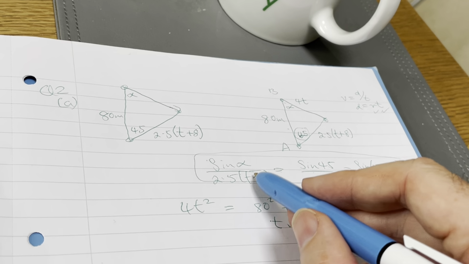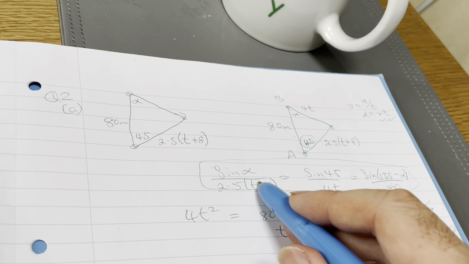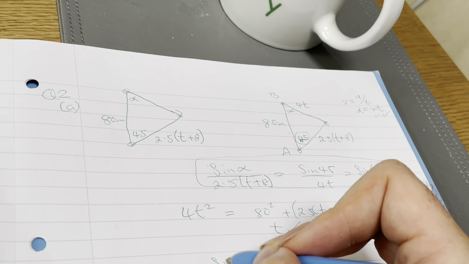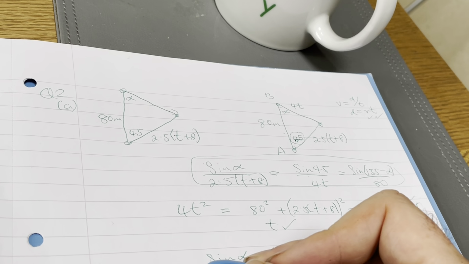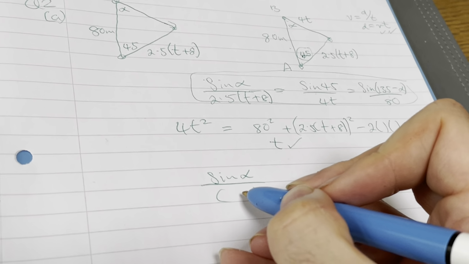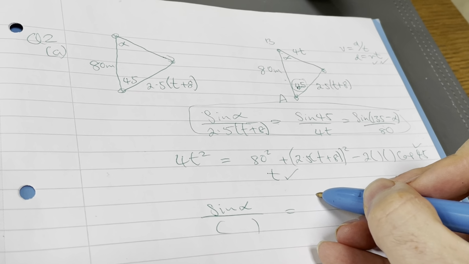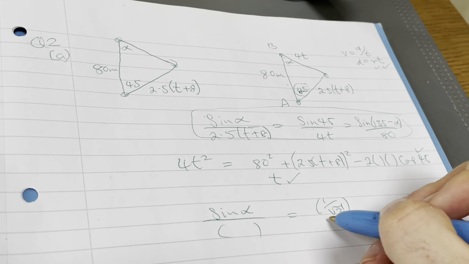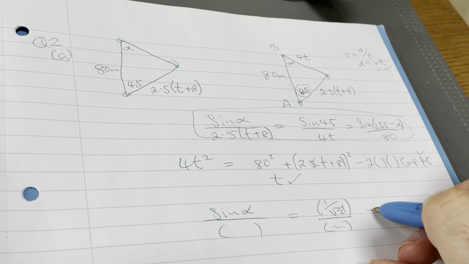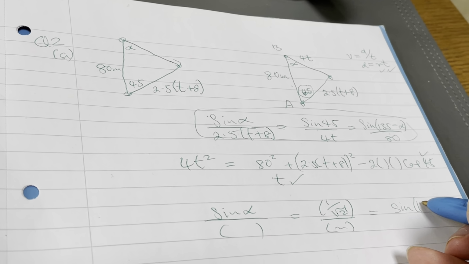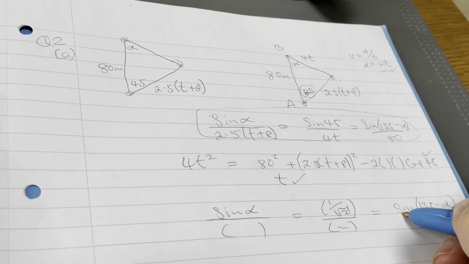And then once you have t, definitely you can use the sine rule, because everything up here is nice and easy then, because you have sine alpha over something that you know, it's now going to be a constant, because t is known, is equal to that, which is just 1 over root 2. And then you're going to have a constant underneath there as well, is equal to 135 minus alpha over 80.